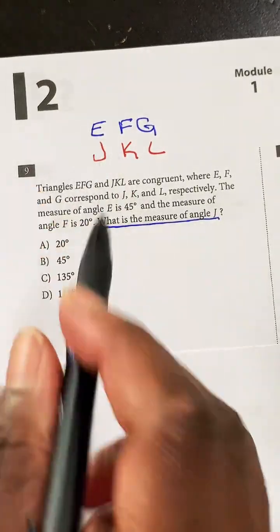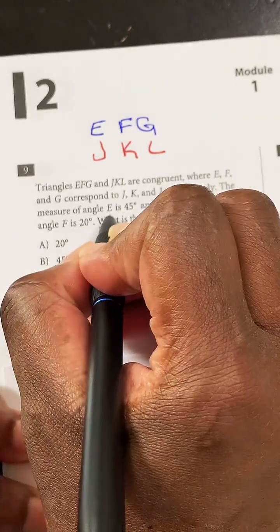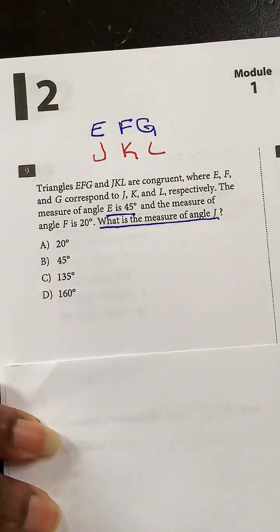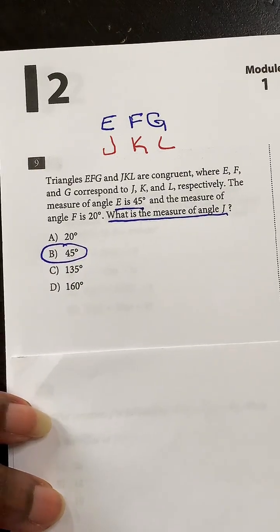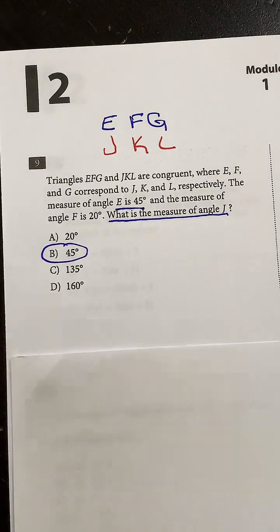J is with E, and E is 45 degrees. So your answer is 45 degrees. Okay. Yeah, that's all we had to do.